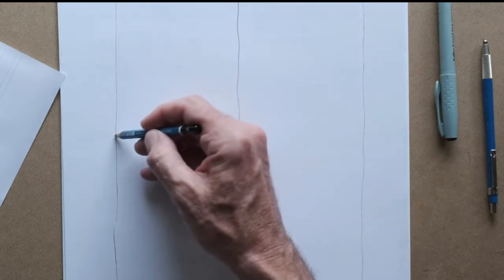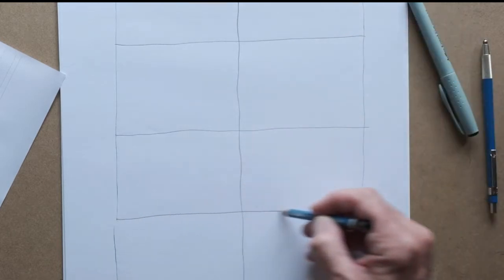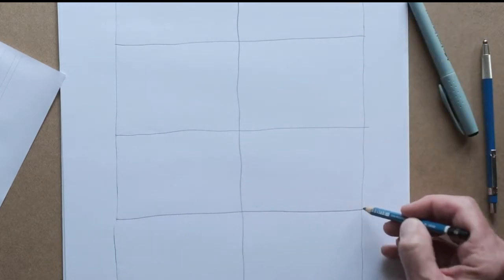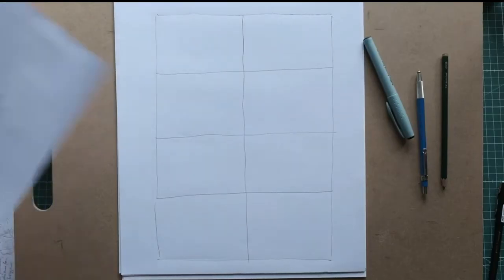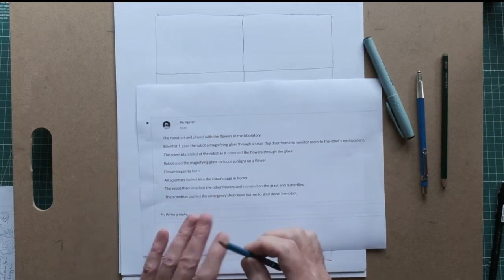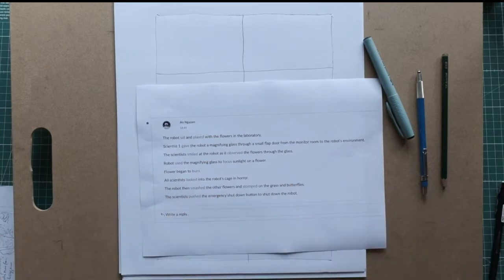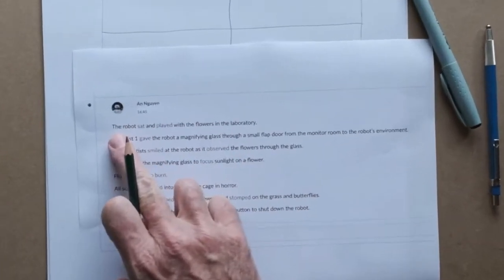So about halfway. All right, so there's my little 8 boxes. Okay, and then I'm just going to start, and I'm just going to think through each one. But these are going to be really loose, rough images. So number 1.